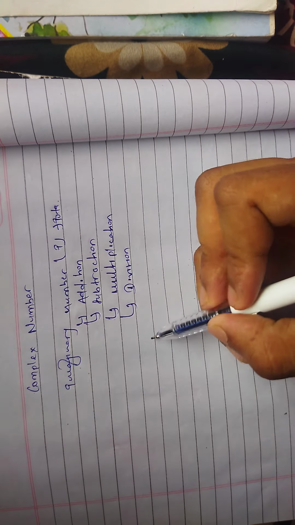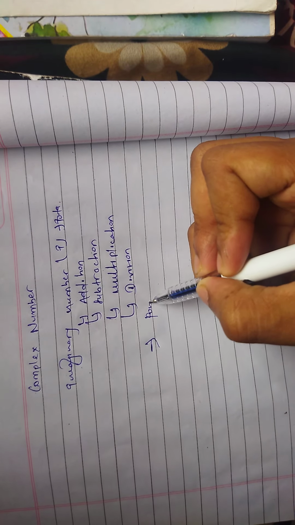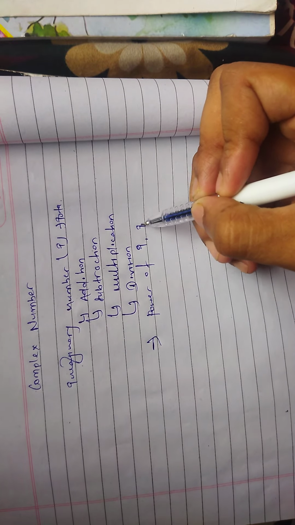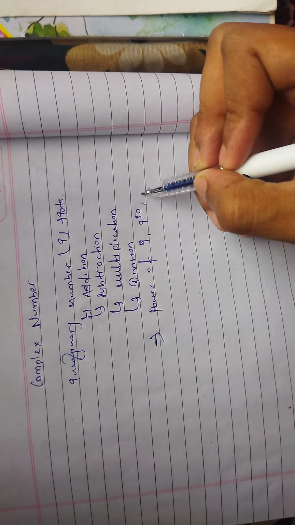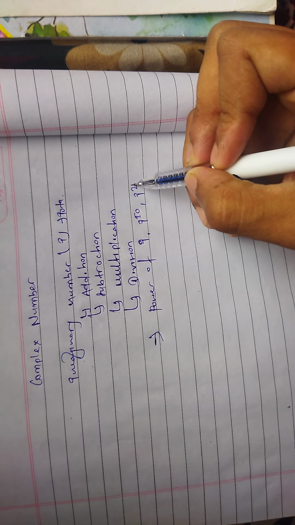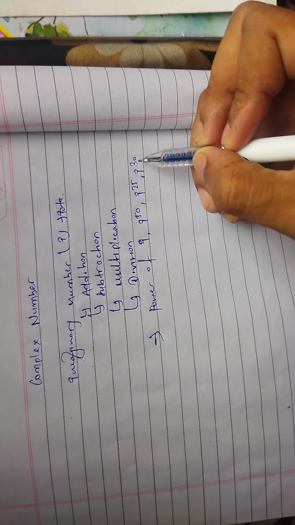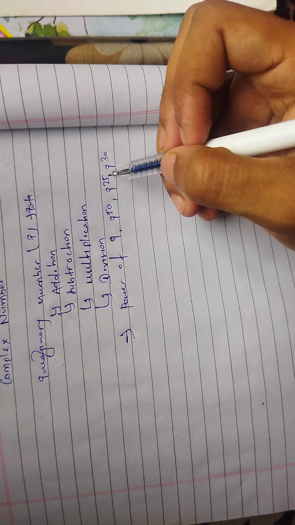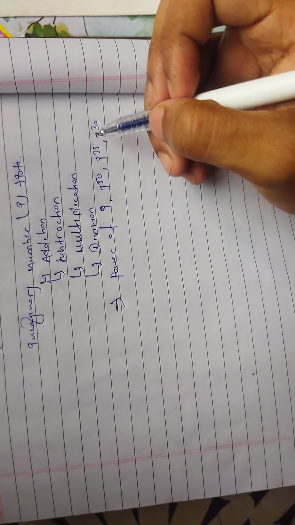there is a question always related to the power of I. It means basically what is the power of I to the 2025, I to the 50, I to the power 25, I to the power 30. This type of question is basically asked in our SAT examination. So first we have to learn about the imaginary number I.